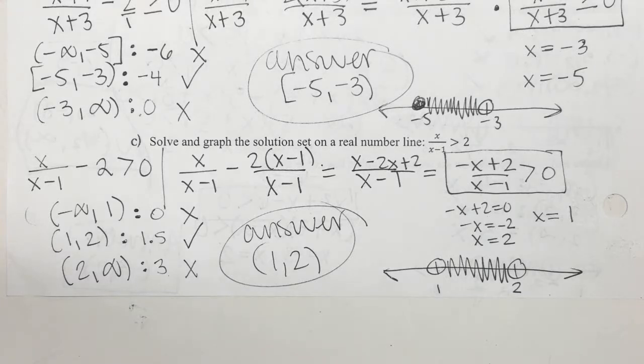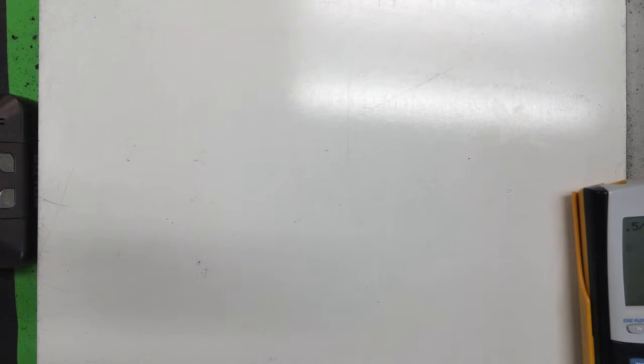Alright, any questions before you work on your checkpoint? Alright, just one question for the checkpoint. Get out one blank sheet of paper and put your name on it. One blank sheet of paper. No, you can use your notes on this. One blank sheet of paper. Put at the top 3.6 checkpoint. 3.6 checkpoint. I'll write that down.